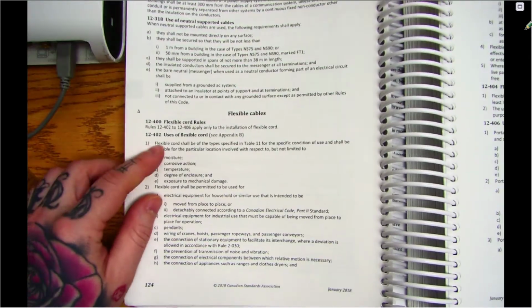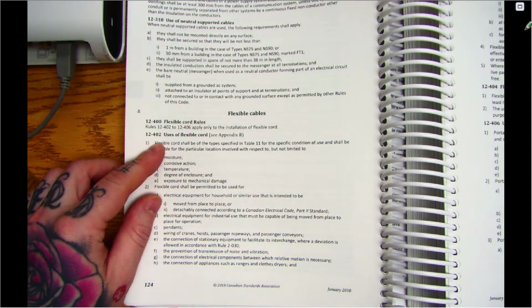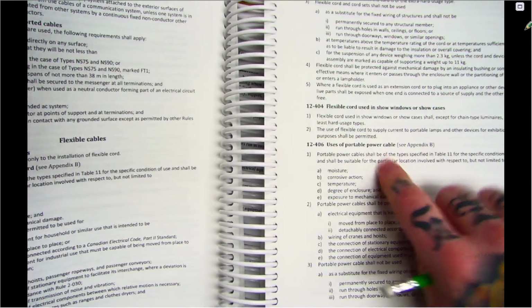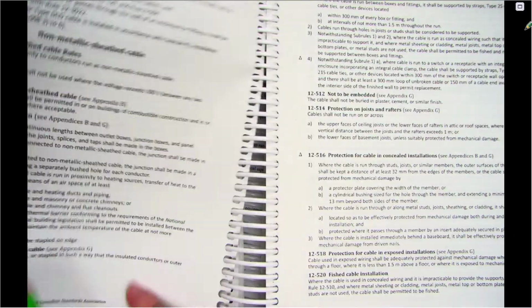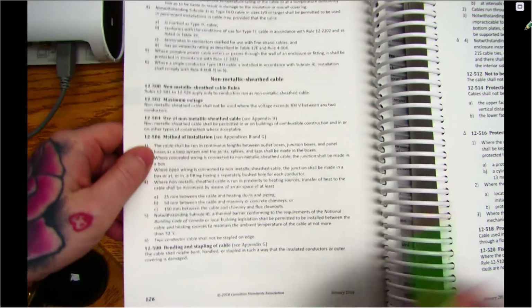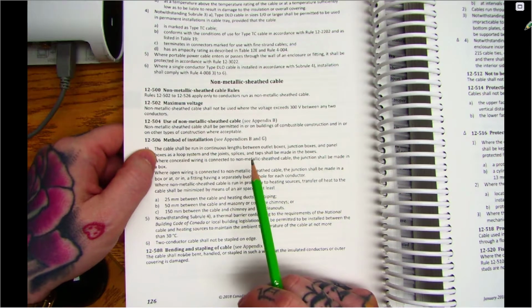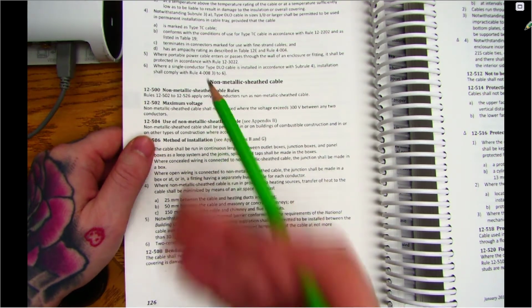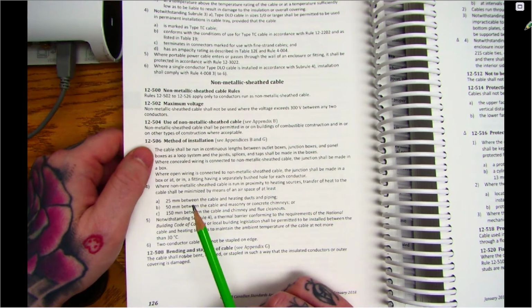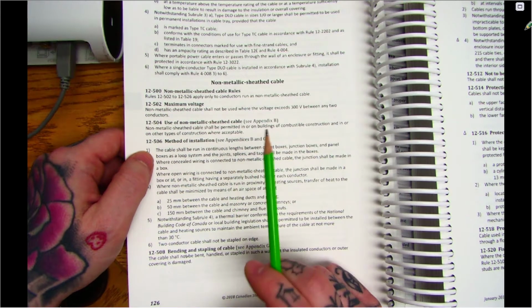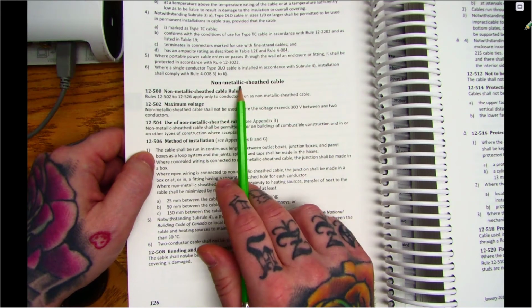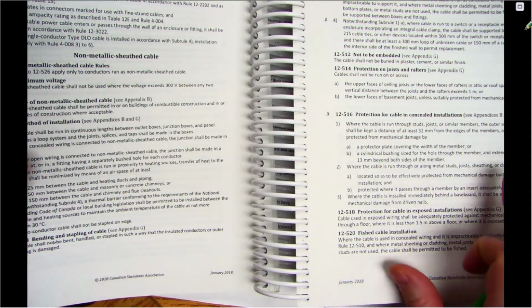Then it starts talking specifically about flexible cables. Okay, so the use of flexible cord for show windows, portable power cables. So not just talking about flexible cables. Then it talks about non-metallic sheath cable. So if you get a question and it gives you the type of wire or multi-conductor cable it is, then just go to that subheading. These subheadings are obviously in bold here, and go to that. At least that narrows down the search.